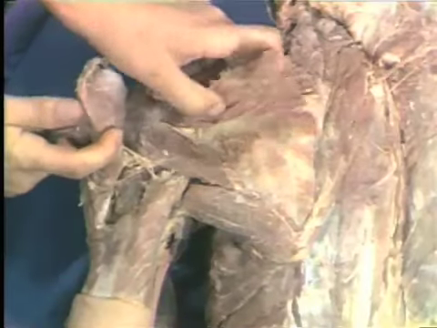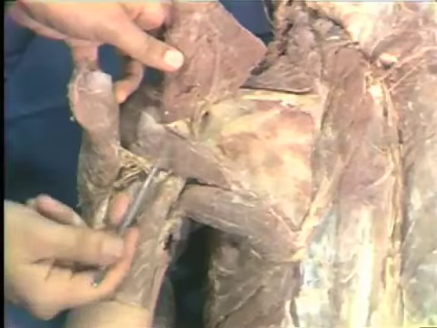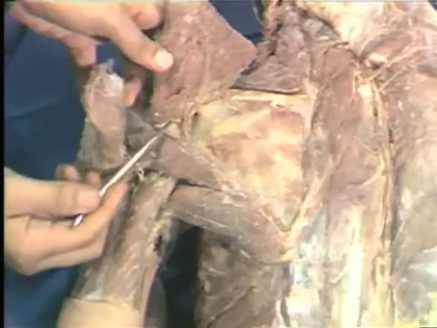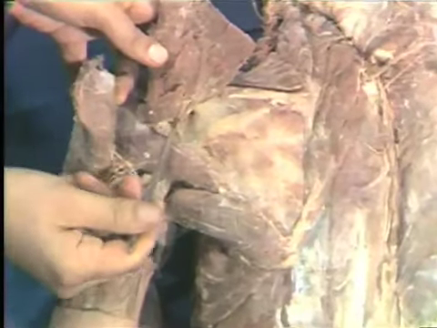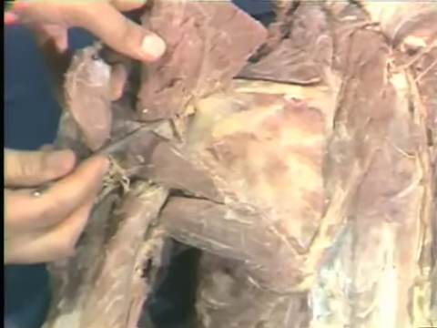And as this muscle is reflected, we see passing from beneath the spine of the scapula, from the anterior side, arteries, veins, and nerves coming into this area. And this is the suprascapular artery, vein, and nerve, supplying the infraspinatus muscle. In addition, there is on this specimen only a small artery and vein. This is the circumflex scapular branch of the subscapular artery.